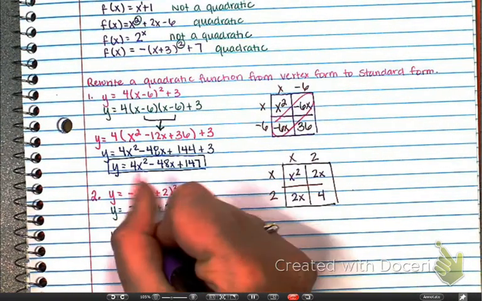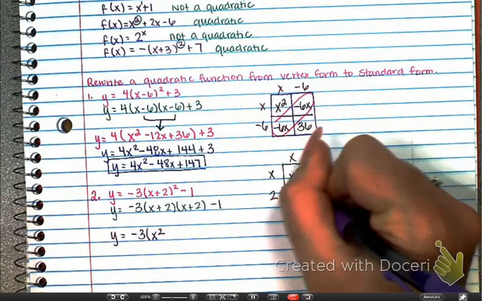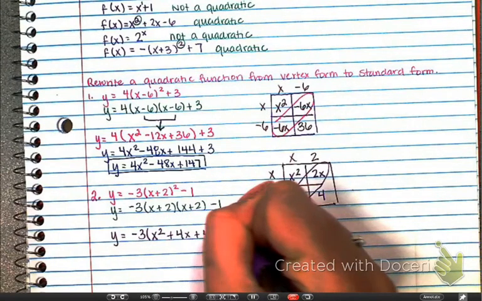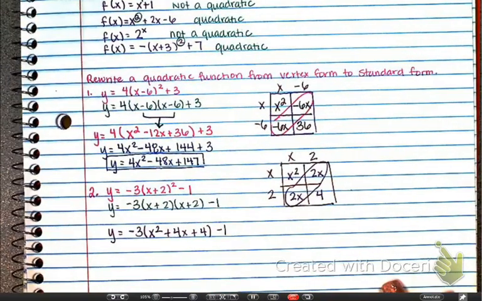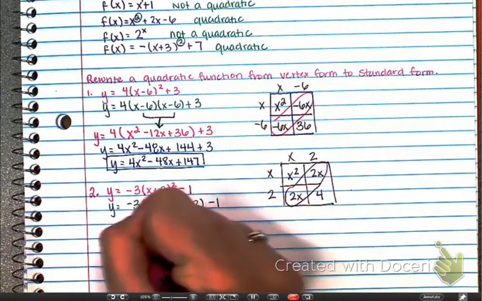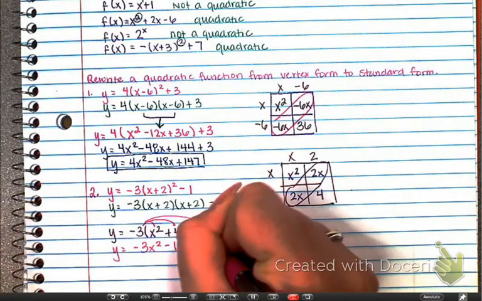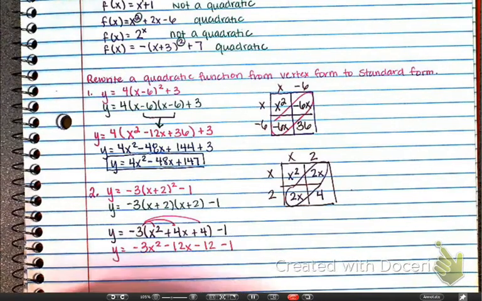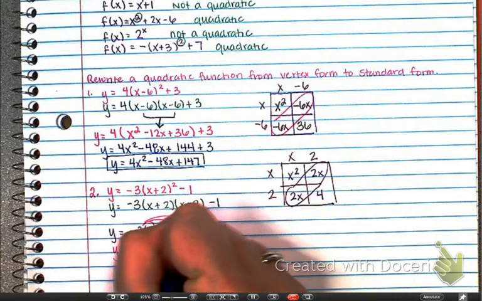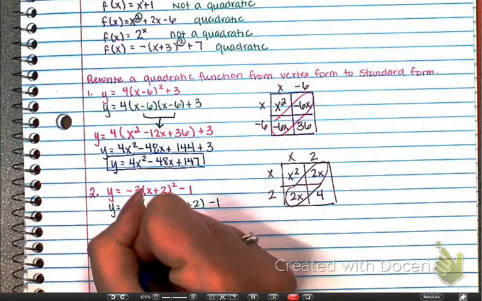So y equals negative 3 times x squared plus 4x plus 4. Now I can distribute that negative 3. So negative 3x squared minus 12x minus 12 minus that 1. Final answer. Y equals negative 3x squared minus 12x minus 13.